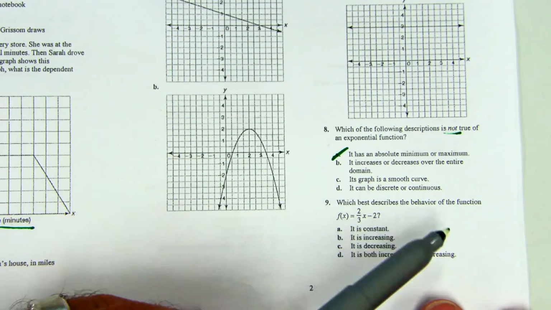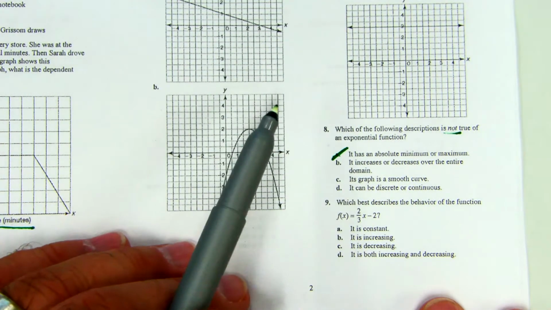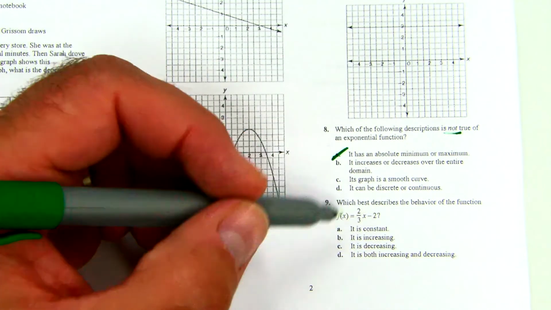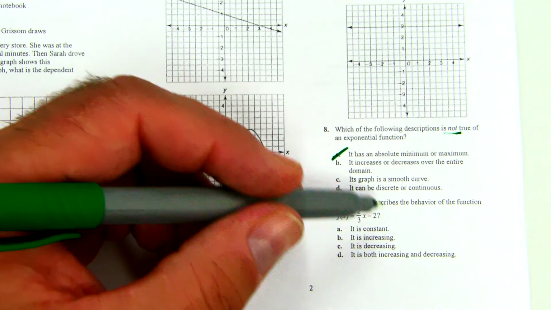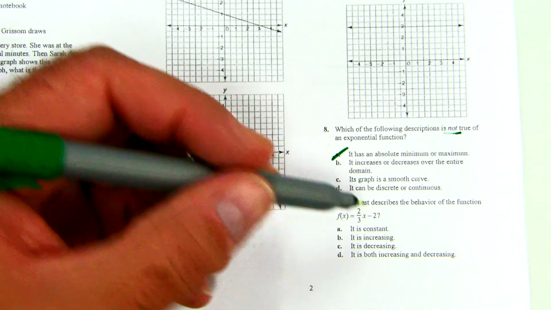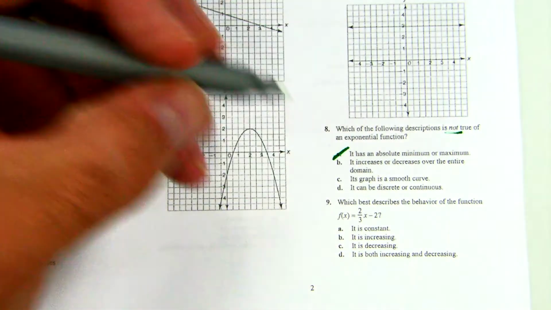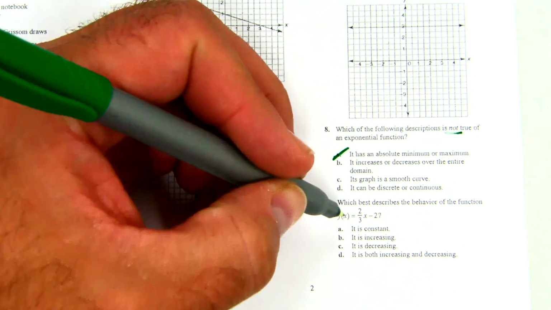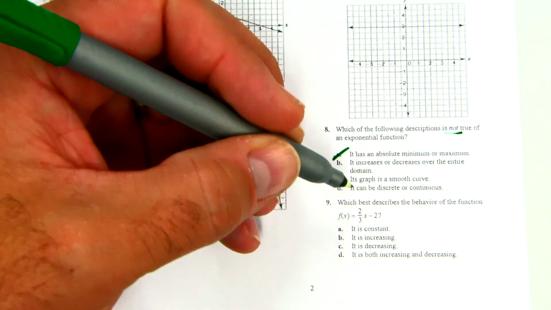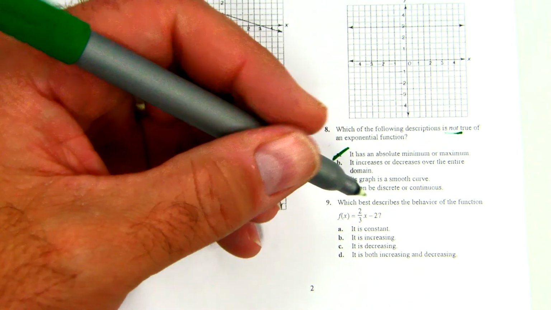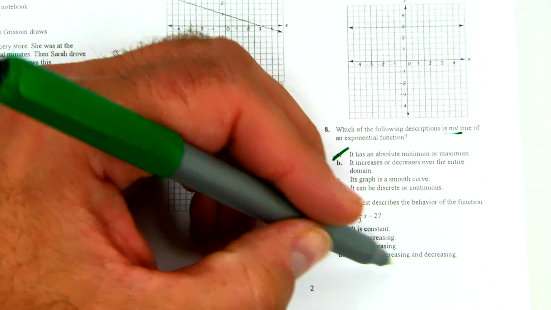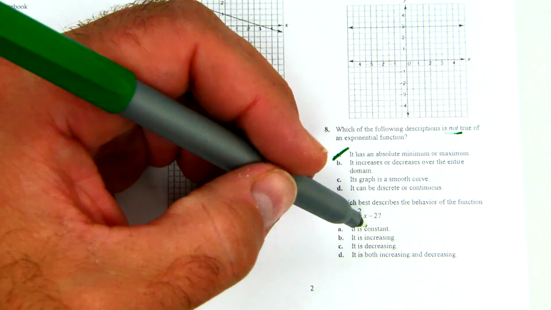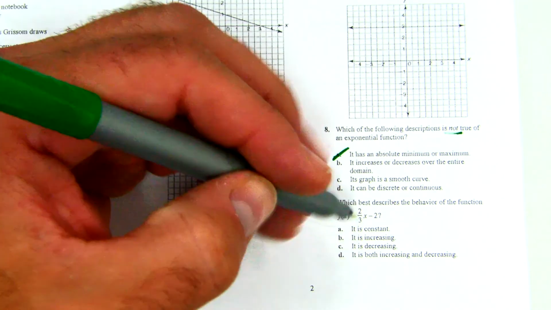Which best describes this function? Well, let's ask. Is it increasing, decreasing, both, or constant? Hopefully, no. We were supposed to look at the number in front of x to tell whether it's increasing, decreasing, constant, or both. Well, the only time we have both, increasing and decreasing, is absolute value, which there is none, or x squared, which there is none. So it can't be increasing or decreasing.